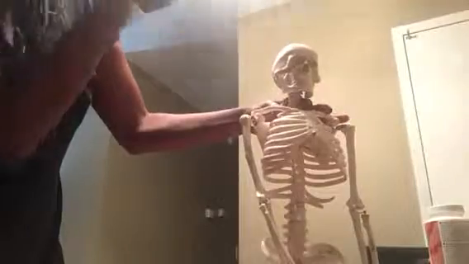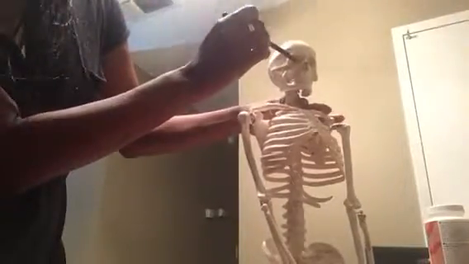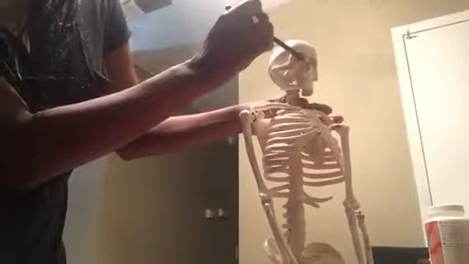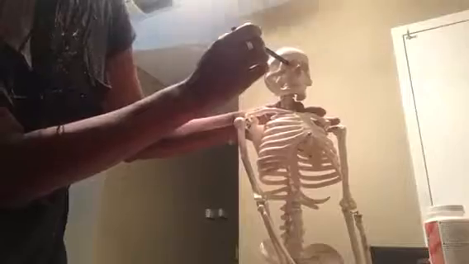Then, and you really can't see from there, but right in here, again, from the side view is the lacrimal bone, and then back in there is the ethmoid bone.